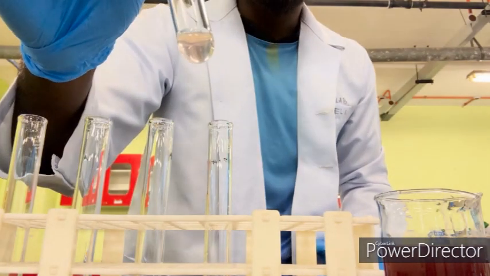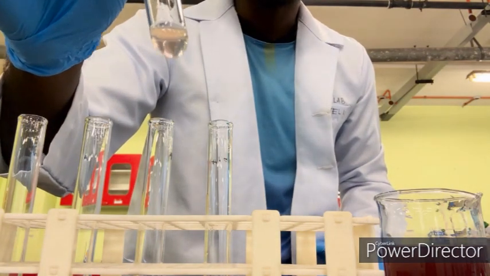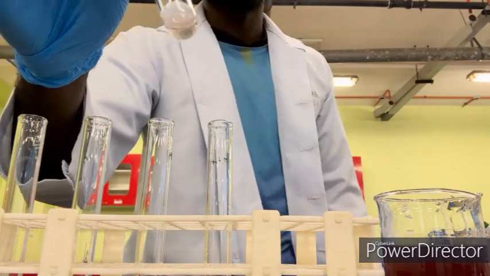These are the reactions once we add our onion peel extraction into our distilled water.